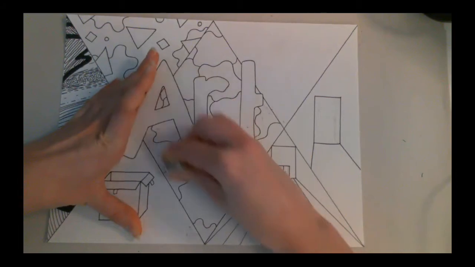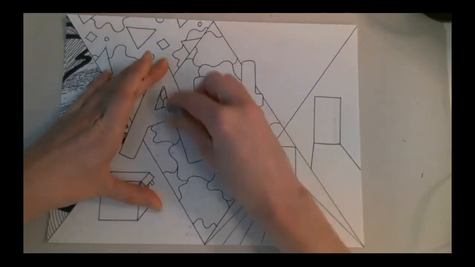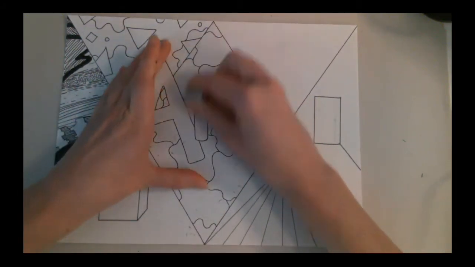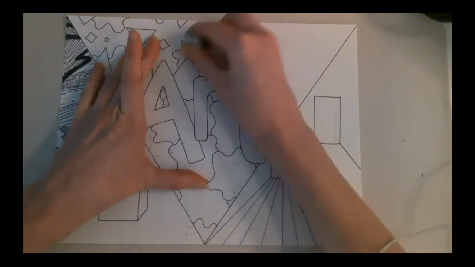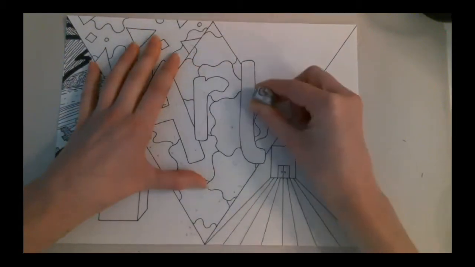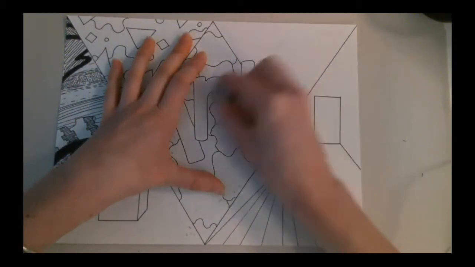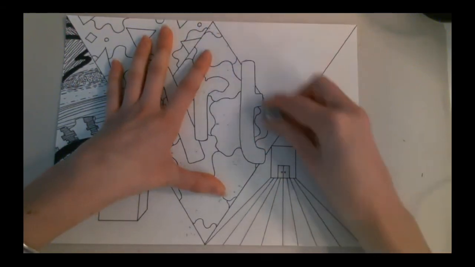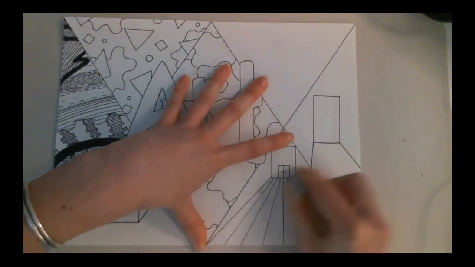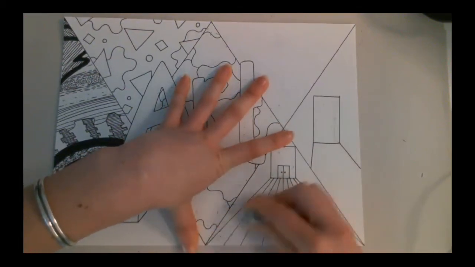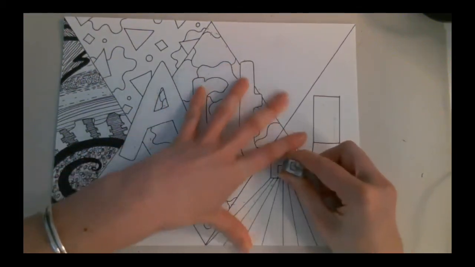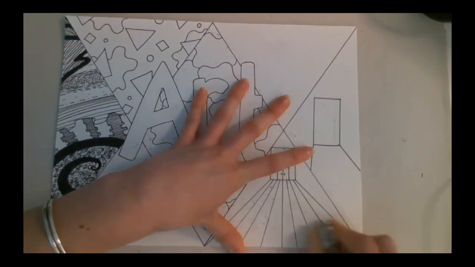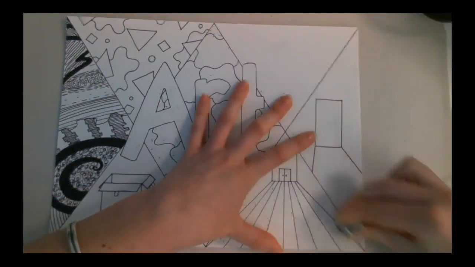And this is the part that usually drives people crazy. They'd rather get right to color. But when you have a finished picture and there are no pencil marks and your pen is nice and even, it's just such a good feeling. So go ahead and take a minute and get rid of all of your pencil marks. And you can pause the video. I'm actually just going to erase for a second. You can erase while I am erasing.